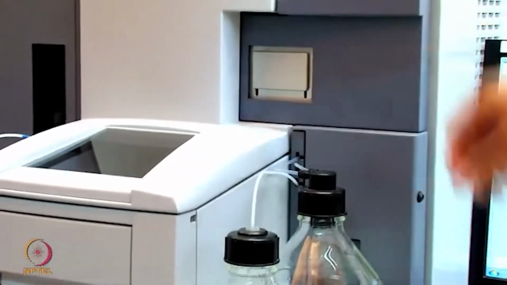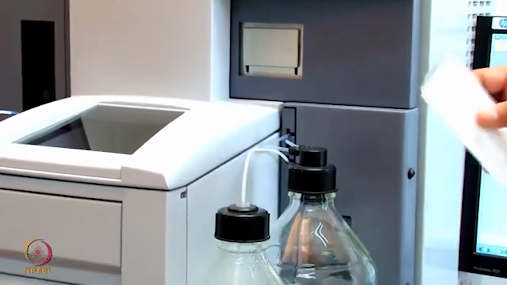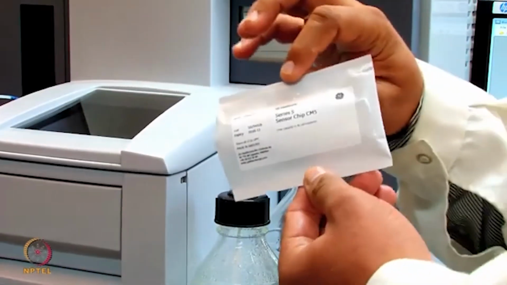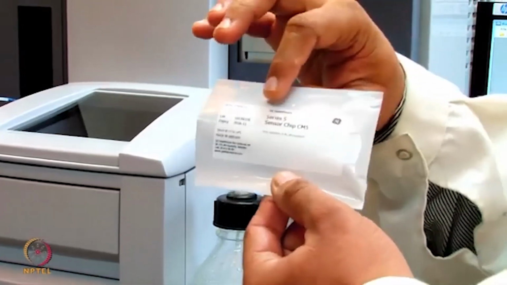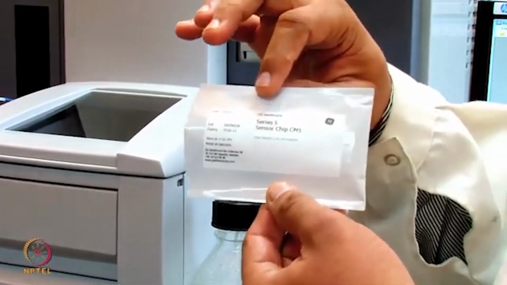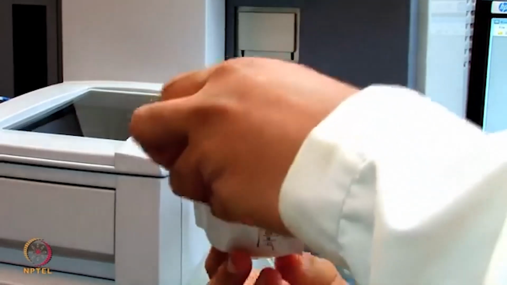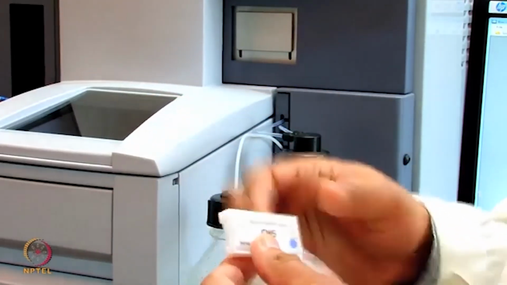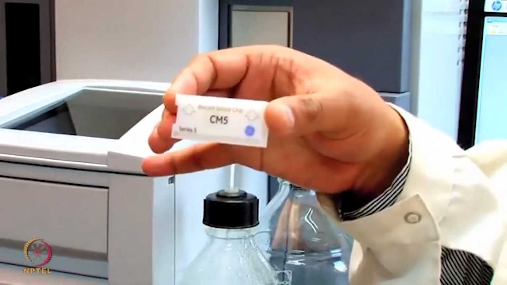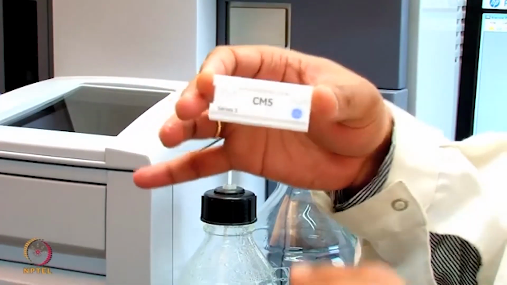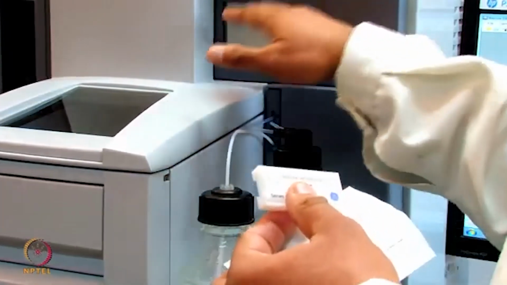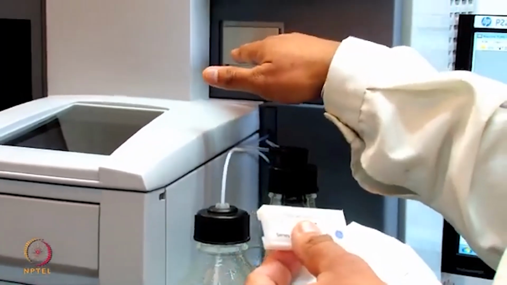So let us look at the chip now. So this is a new chip. The chips are generally provided in these cassettes, and the new CM5 chip will look like this. This chip will be inserted in the chip docking area.